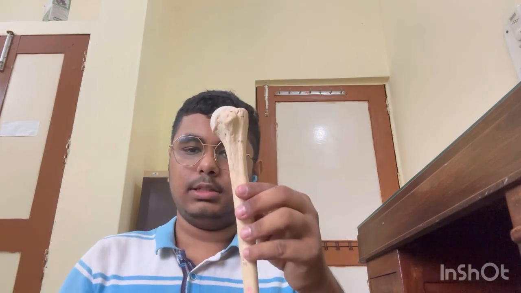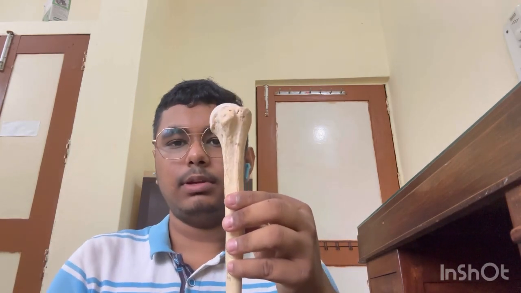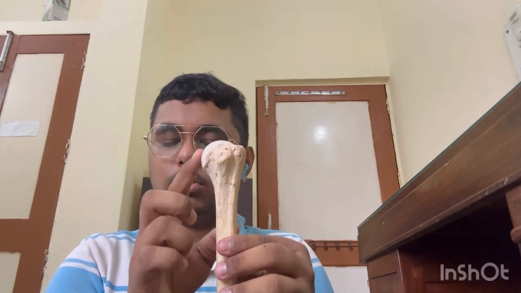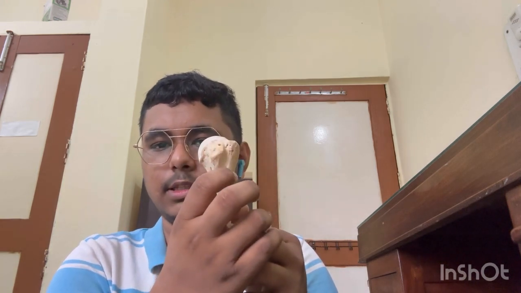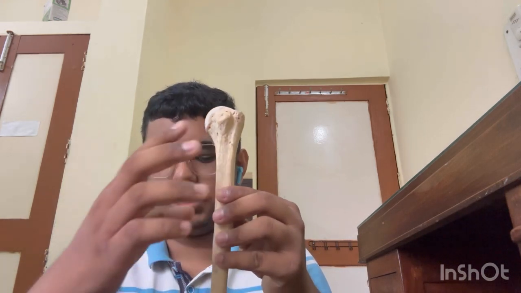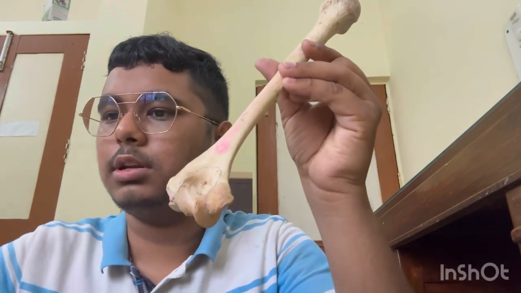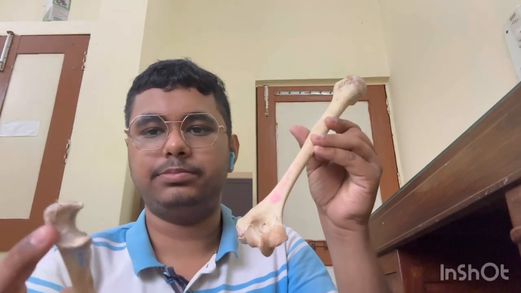First of all, we have to see that this globular head will be directed medially. You can see the lesser tubercle, intertubercular sulcus, and the greater tubercle, which will be directed anteriorly. Then you can see the olecranon fossa. Here the olecranon process will be there.